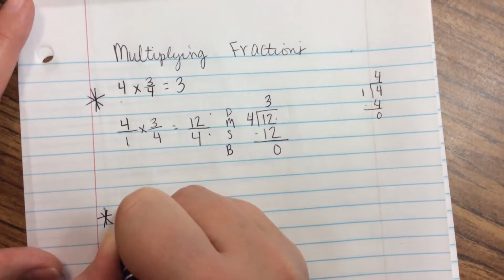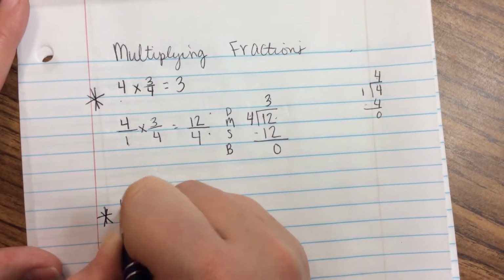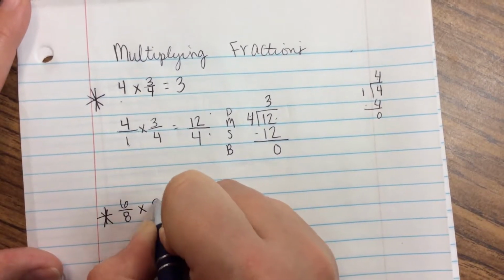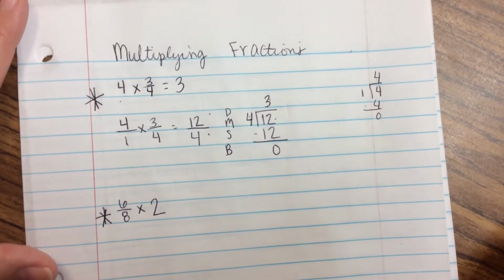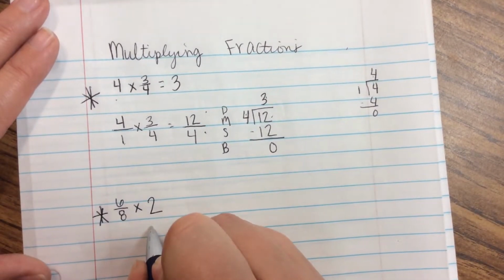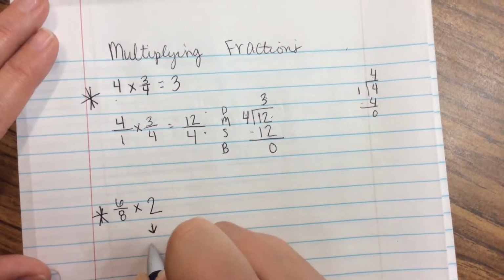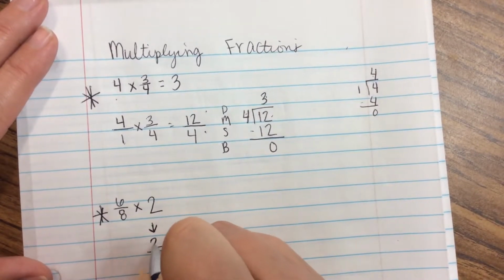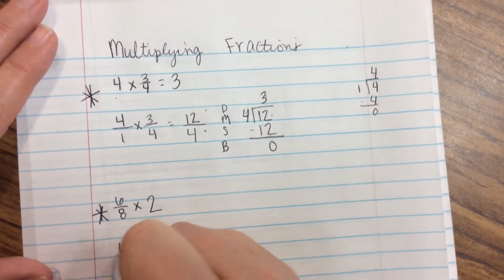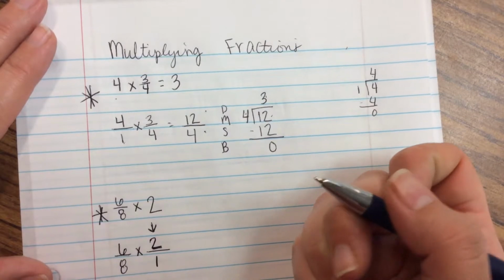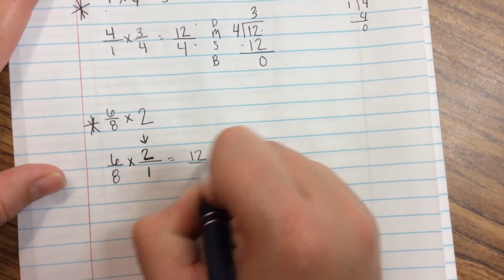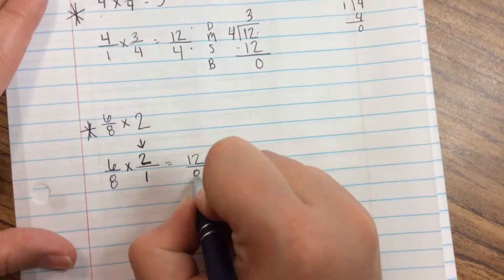Example 2. 6/8 times 2. Before I can successfully multiply these two numbers, I must first take my whole number, turn it into a fraction by putting the whole number over 1. When I multiply straight across, 6 times 2 is 12. 1 times 8 is 8.